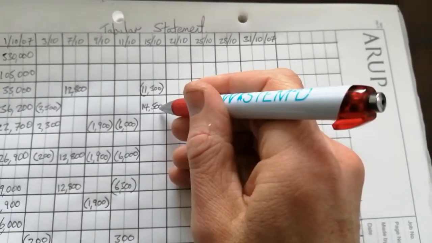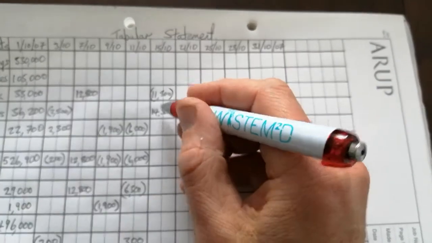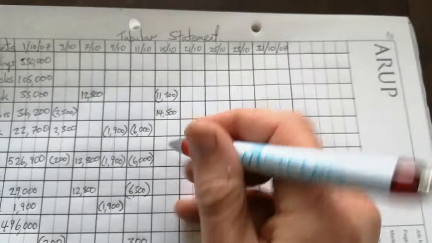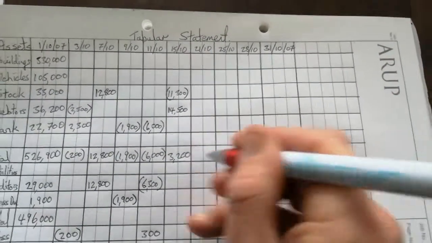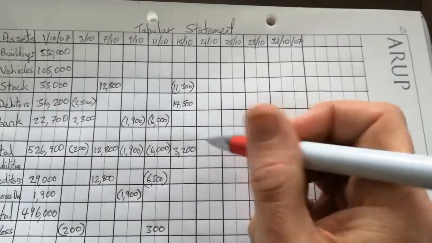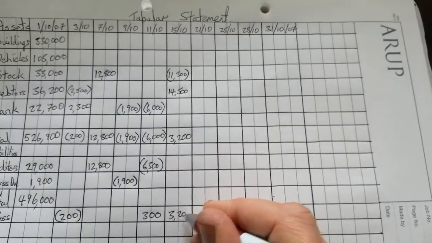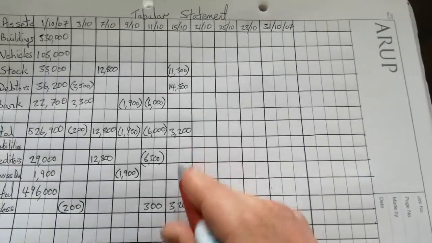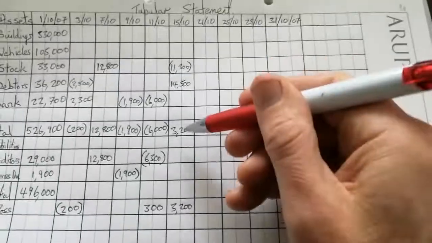So our debtors goes up by 14,500. And if I total that up, that's a minus and a plus here. It gives me a plus 3,200. Well, the difference between what we paid for them and what we sold them for is the profit, and that goes into the profit and loss account, 3,200. And so if I total this down here, it's just plus 3,200. So both our totals are the same again.